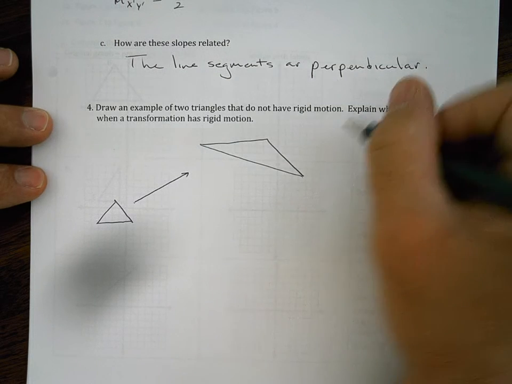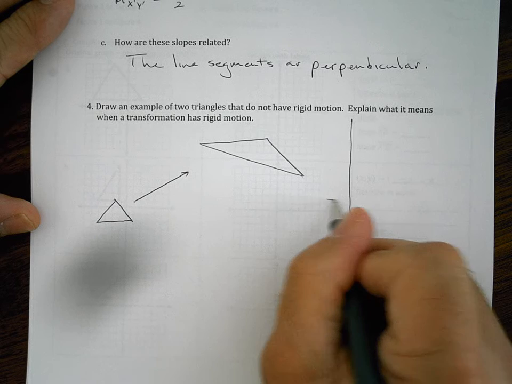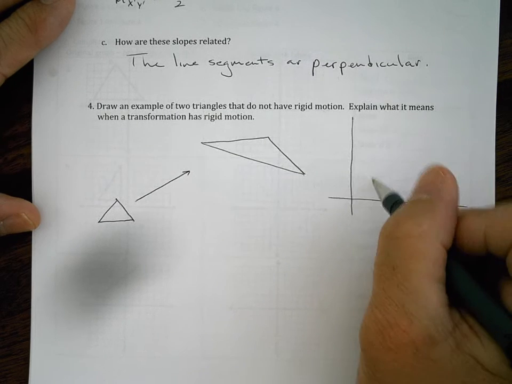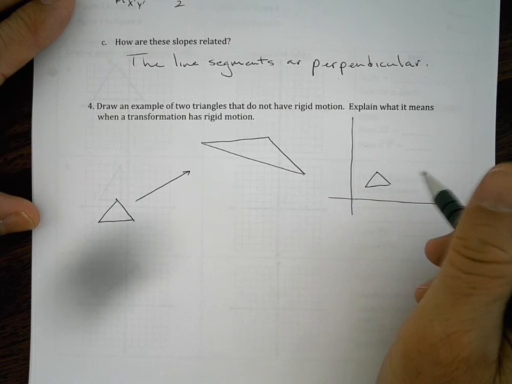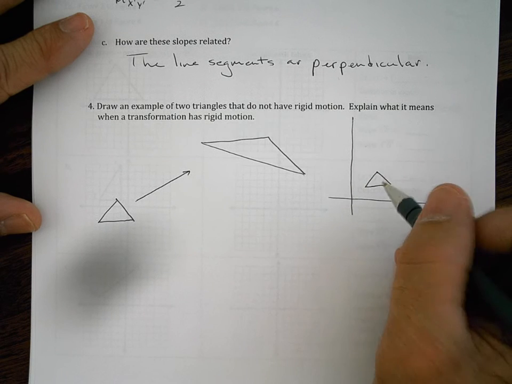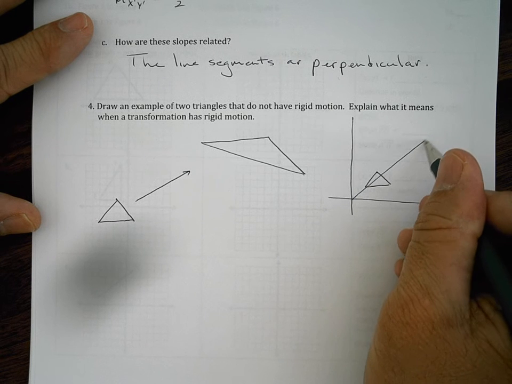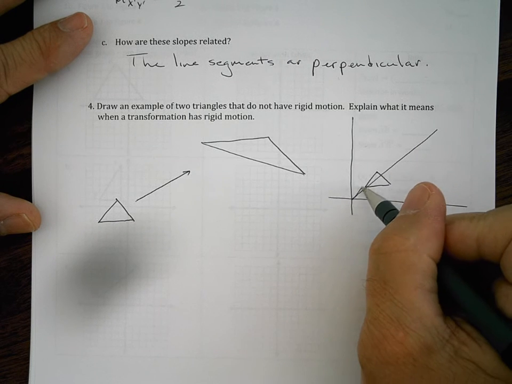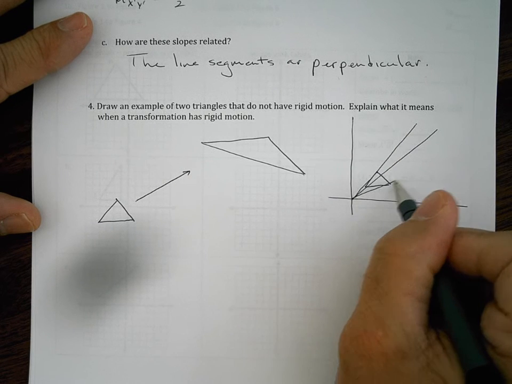Okay, what we will do at some point is what's called a dilation. If we have a triangle here, you'll learn this. If we have a dilation, think about how your eyes dilate in the dark, they open up. A dilation is when a triangle actually grows.